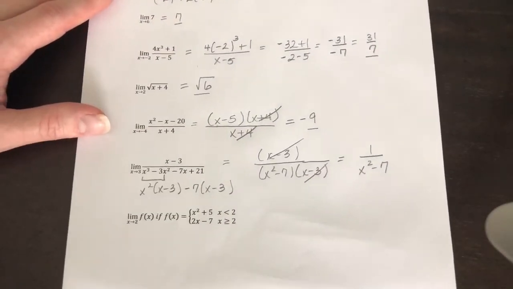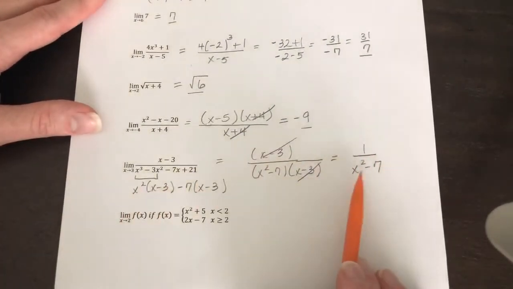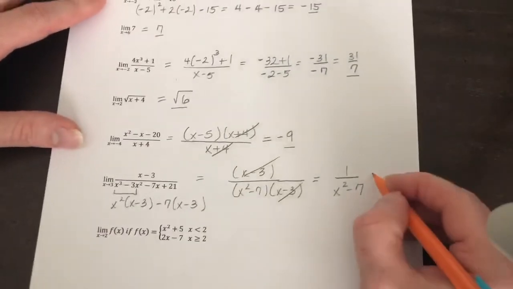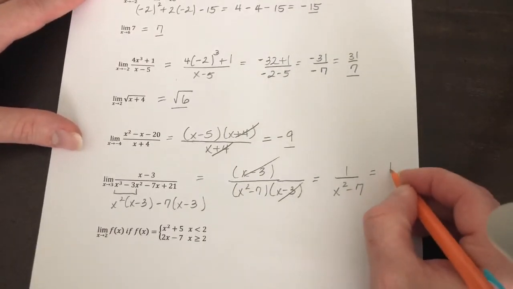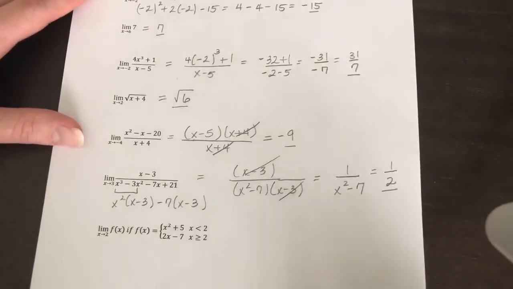And then what we're going to do is we're going to plug in the 3 in for x. So 3 squared is 9. 9 minus 7 is 2, so your answer is 1/2.